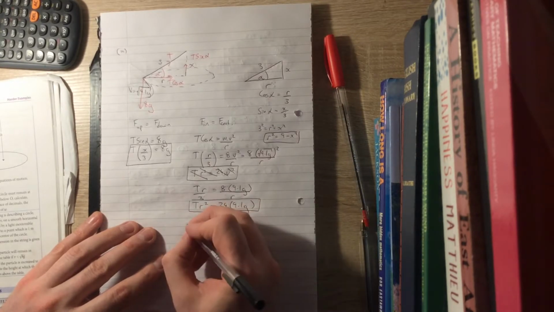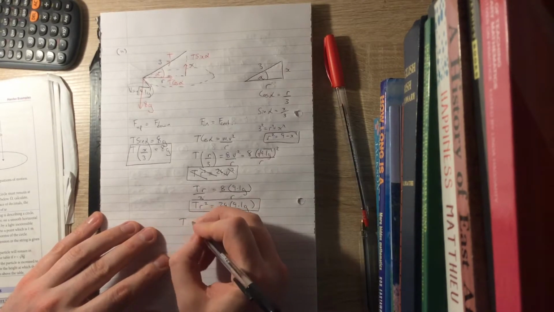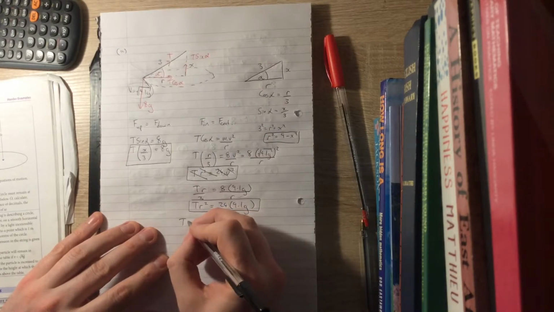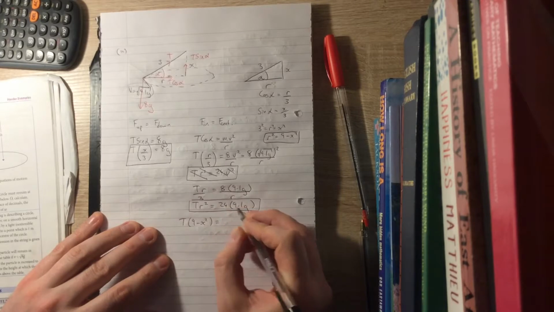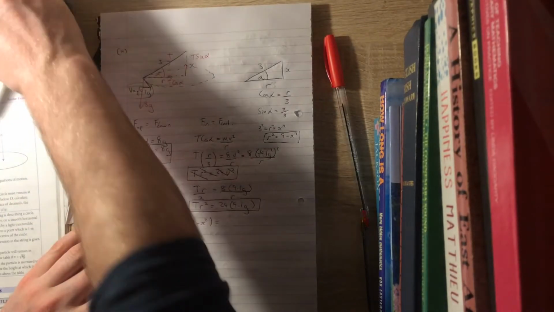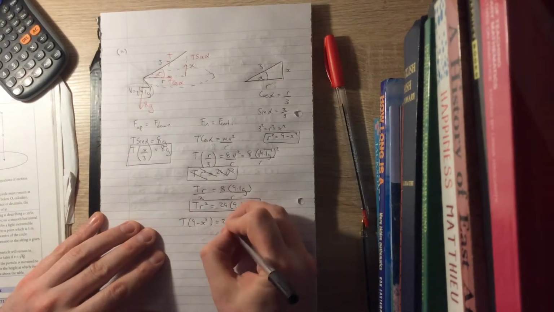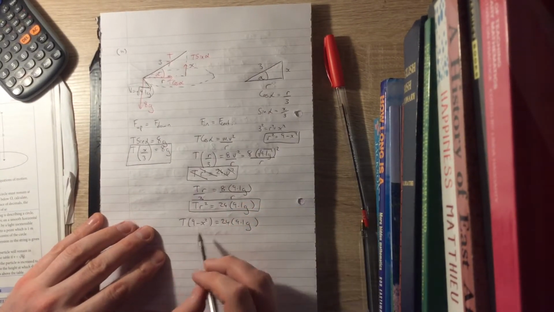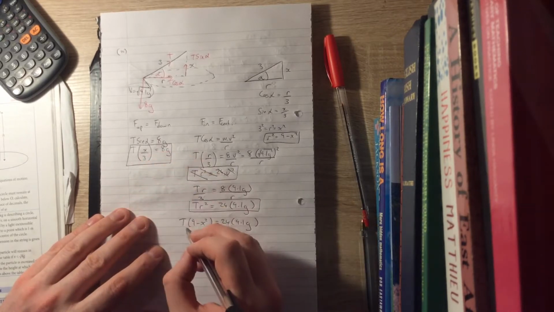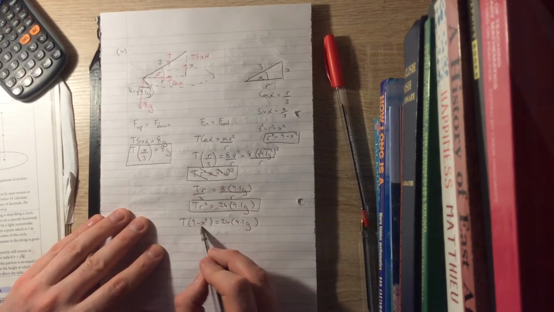Let's replace that: T times 9 minus x squared equals 24 times 9.1 g. The reason I'm going to leave that is I'm about to get an expression for T from the first equation and plug it into this second one.